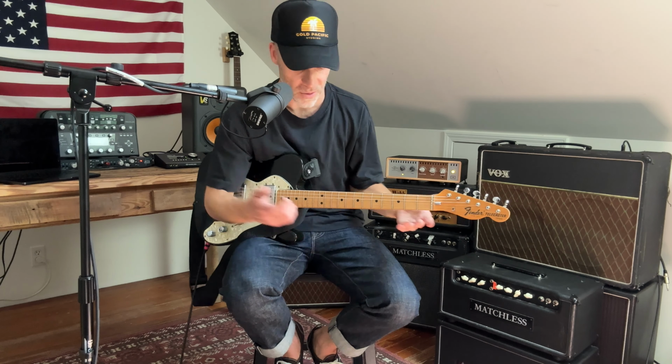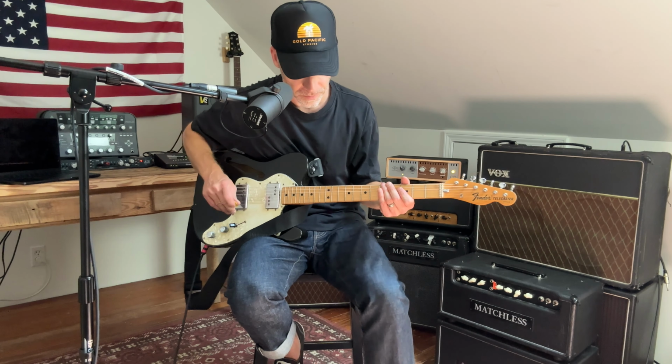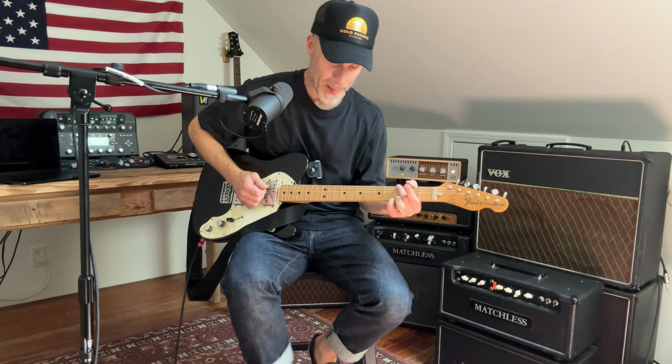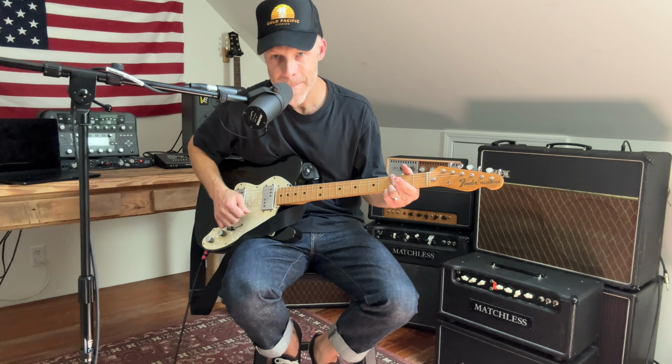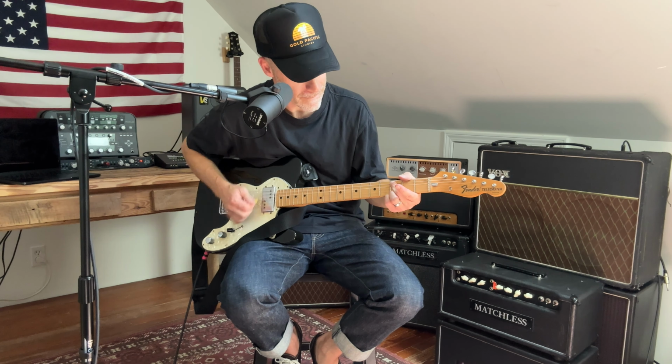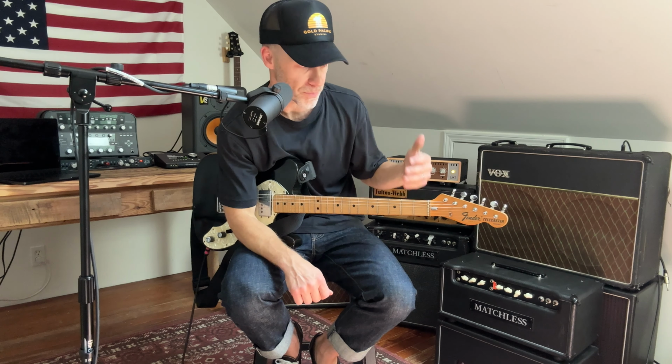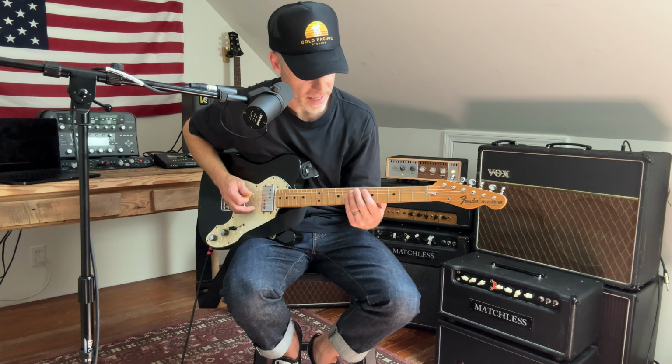So one thing I love to do is at least start with, okay, today we'll be in the key of G. Yeah, so we're in the key of G. So my initial thought, just as a starting point, is to start with the root note. So your root note is that G, right?